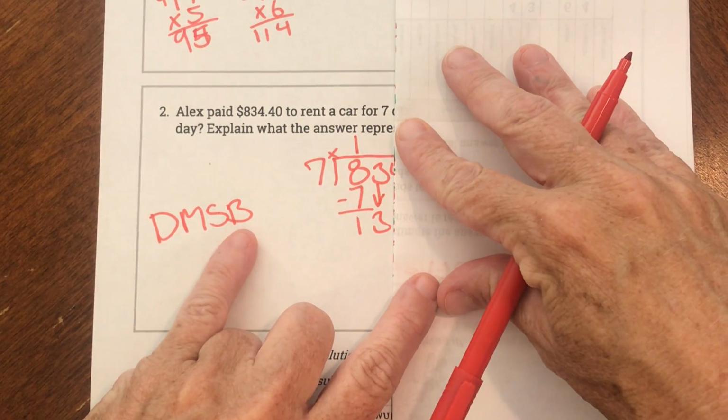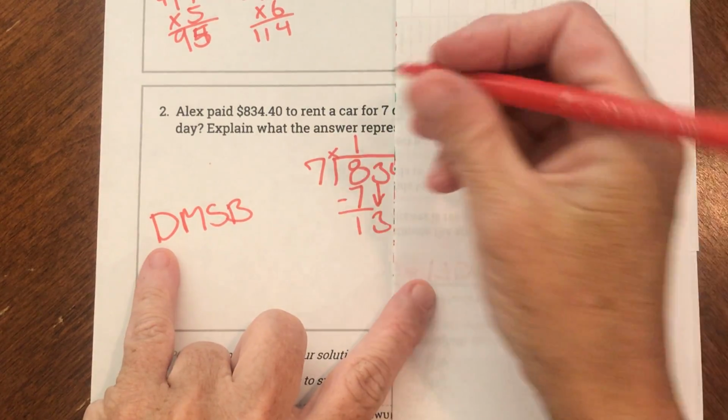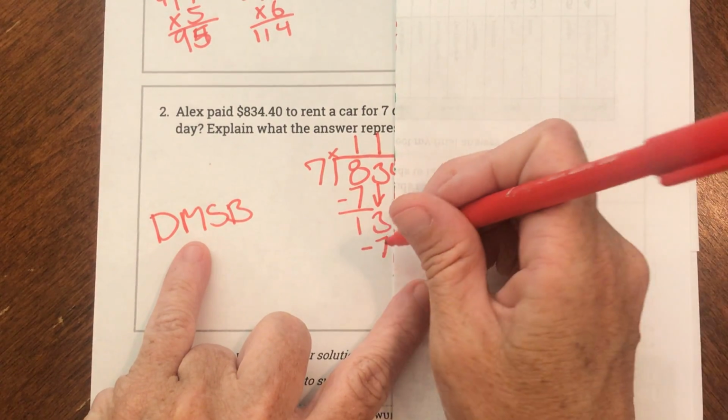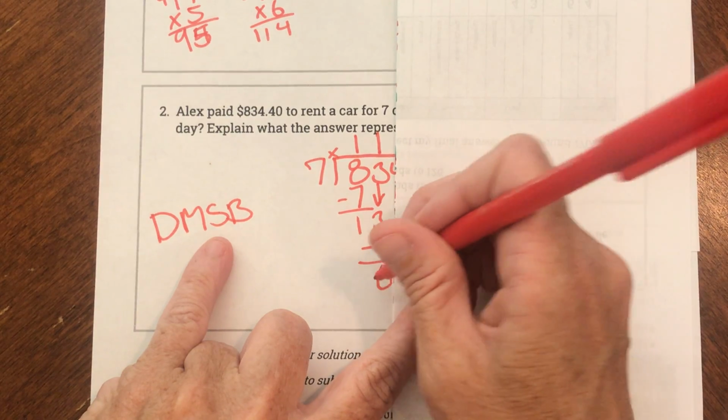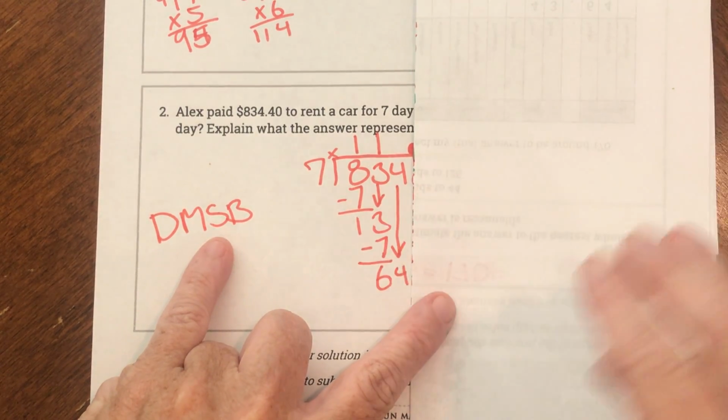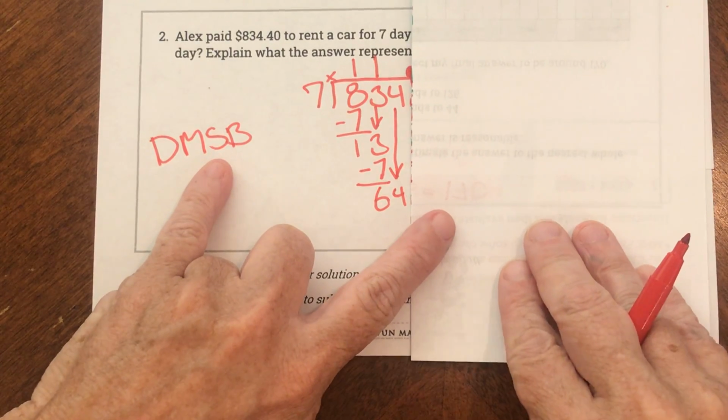Okay, 7 can fit into 13 only one time. When I multiply, I get 7. When I subtract, I get 6, and then I'm going to bring down. It's going to be a very long problem.